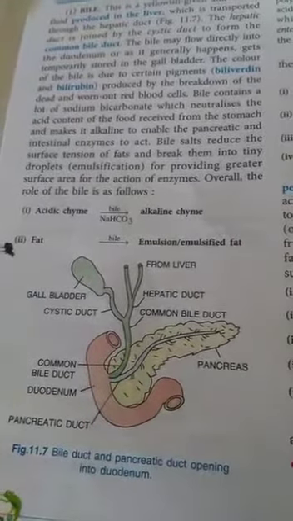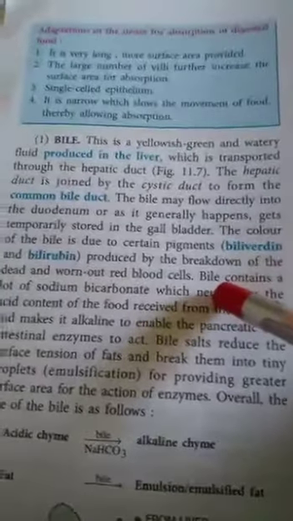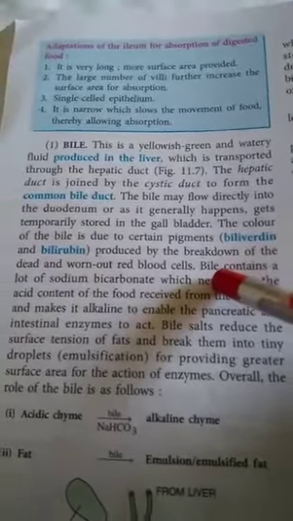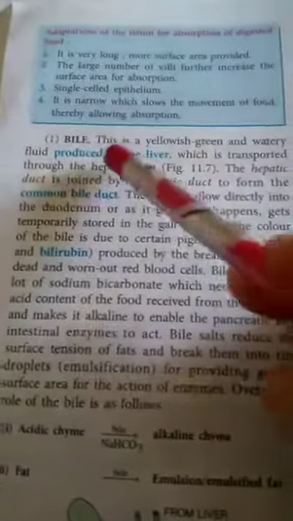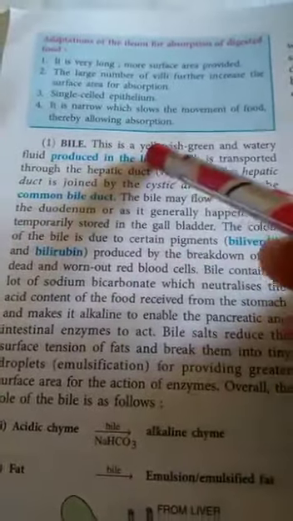So three juices act on food in the small intestine. Let us discuss the role of each of these one by one. Let us first see the role of bile juice.